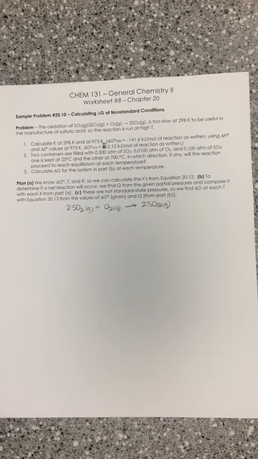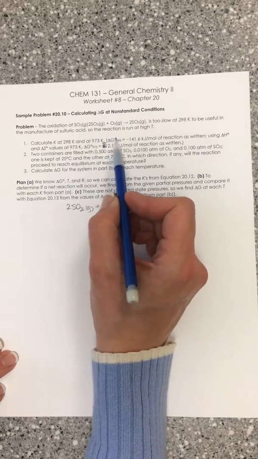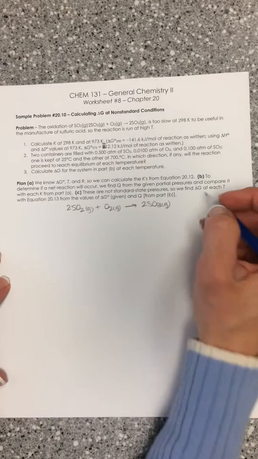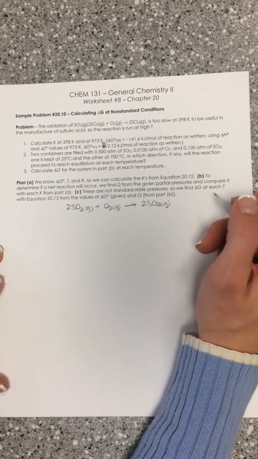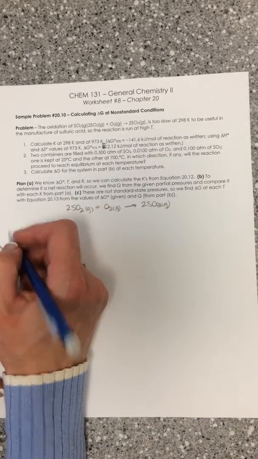Our last problem here in our thermodynamics chapter, chapter 20, allows us to think again about the temperature dependence that we have for equilibrium constants, and we see that through the temperature dependence of free energies. Just to remind you, in chapter 17, when we were learning about equilibrium, we saw the Van't Hoff equation. I'm just going to remind you what the Van't Hoff equation was.